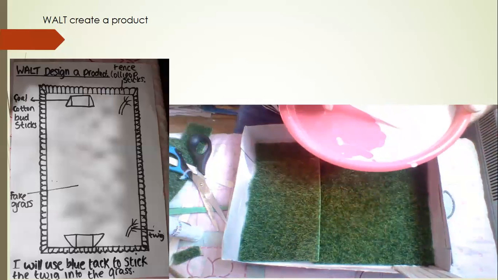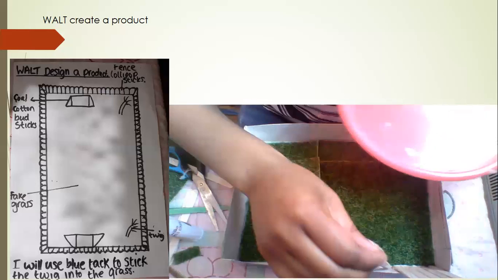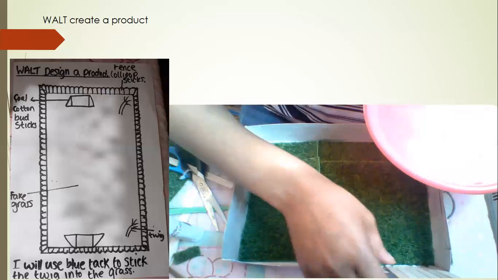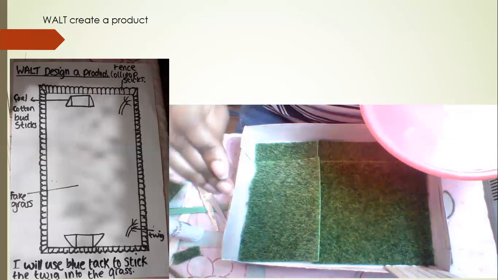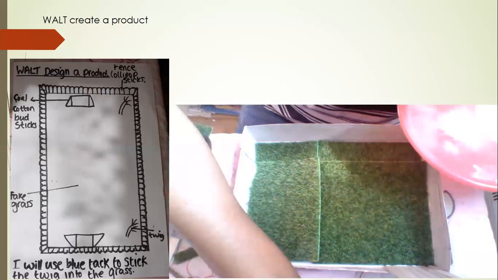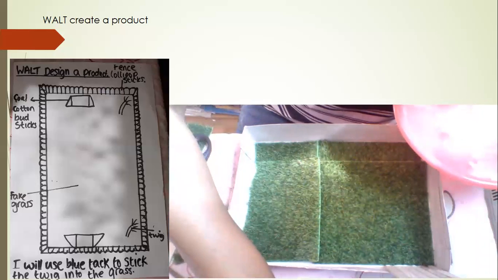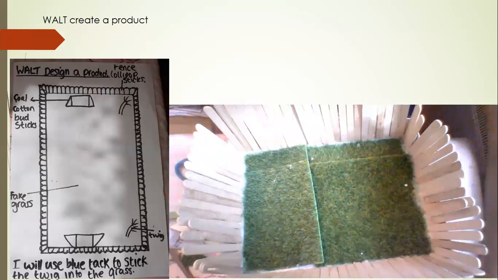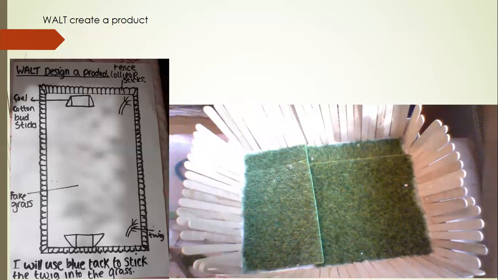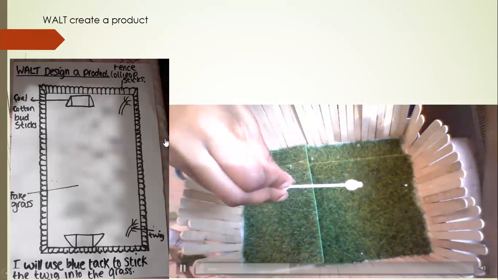So I'm going to get on with this bit. I won't make you watch me making the whole fence, and then I'll be back in a moment. Okay, so now I've made my fence out of my lollipop sticks, and then I'm going to have a go at making my goal post out of these cotton buds.